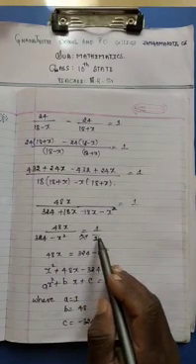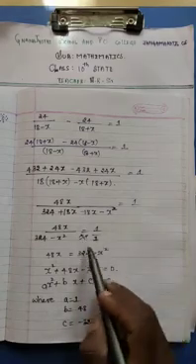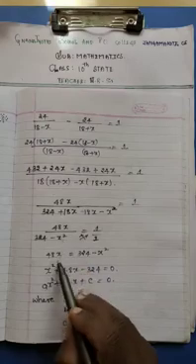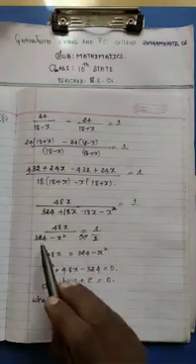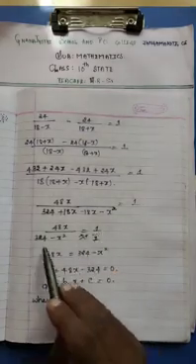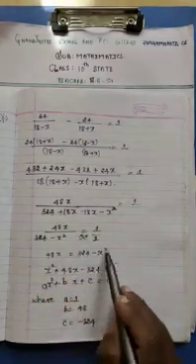Here we have denominator 1. By doing cross multiplication, we get 48 into x into 1, which is 48x, equal to the complete term into 1, that is 324 minus x square.